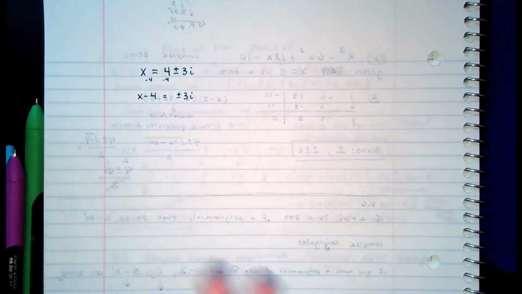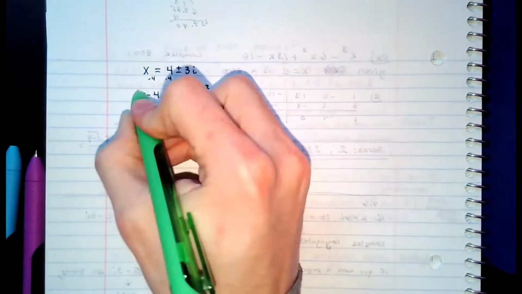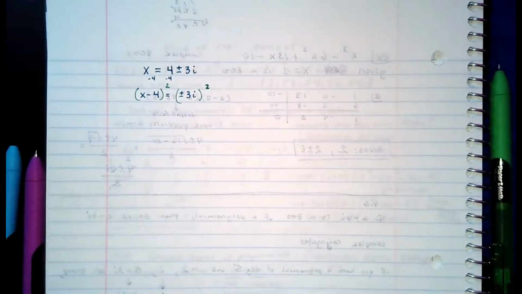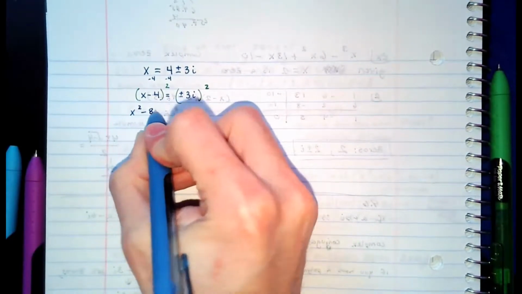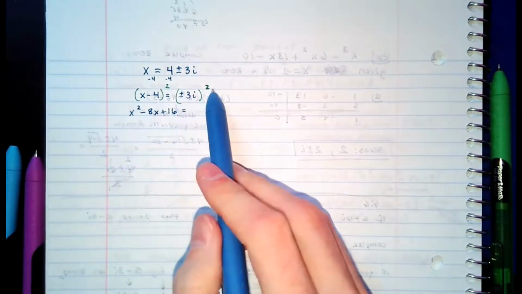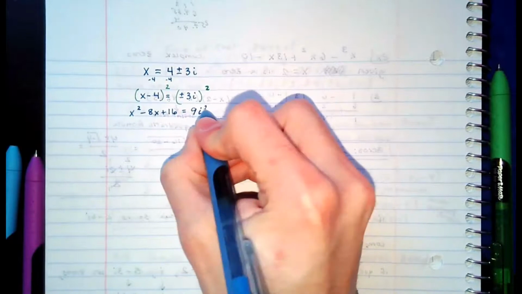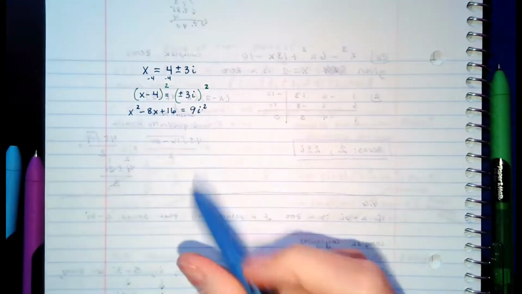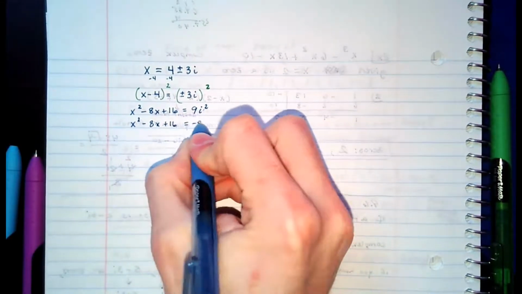And how do we get rid of i's? The easiest way to do that is to square them. So if I square this side and square this side, equality still holds. I'm allowed to do this. X minus 4 squared is x squared minus 8x plus 16. Whether it's plus or minus, the squared takes care of that. So this would be 9i squared. But i squared is negative 1, so this is x squared minus 8x plus 16 equals negative 9.